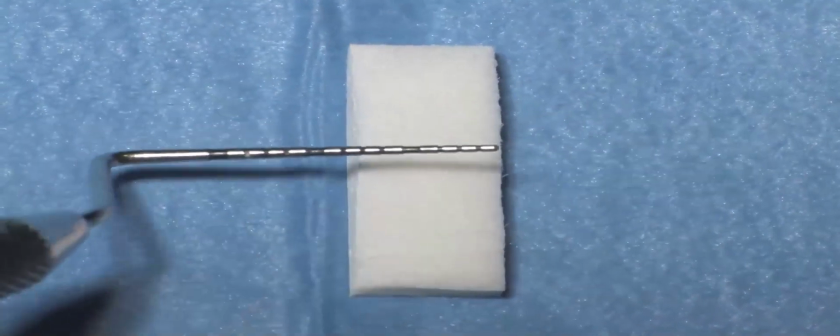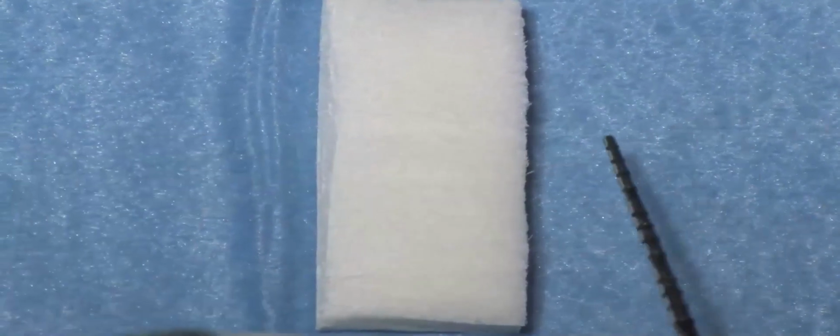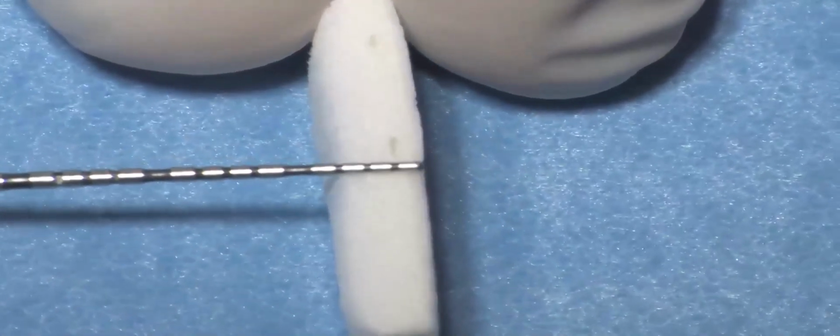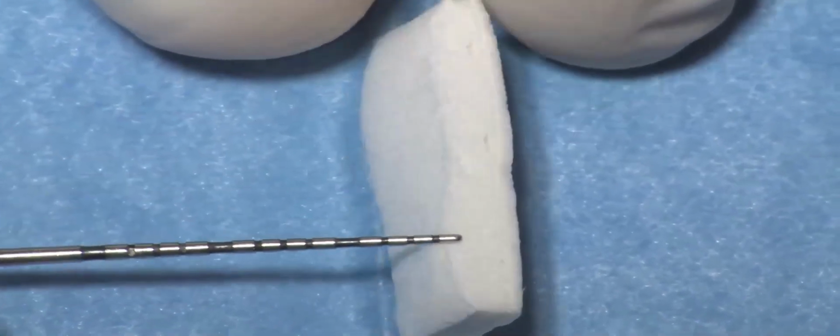We said about 18 millimeters for about 7, 8. You see that the thickness of the material is very, very important when it's dry. It's more than 3 millimeters. In this situation, it's quite difficult to be sutured.